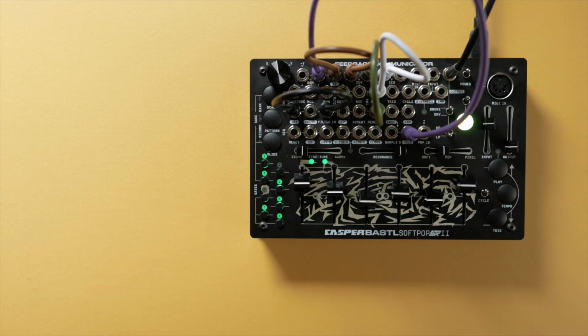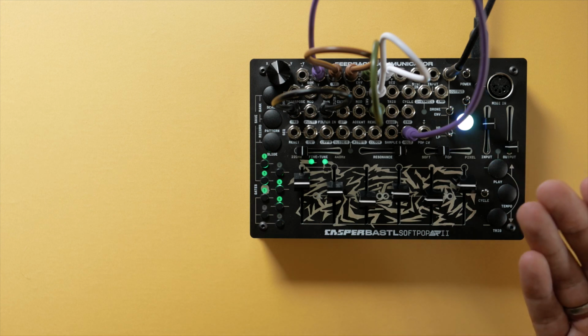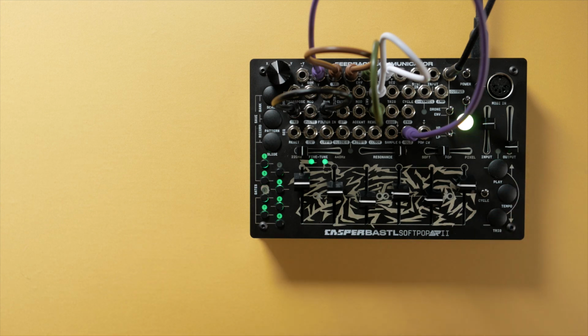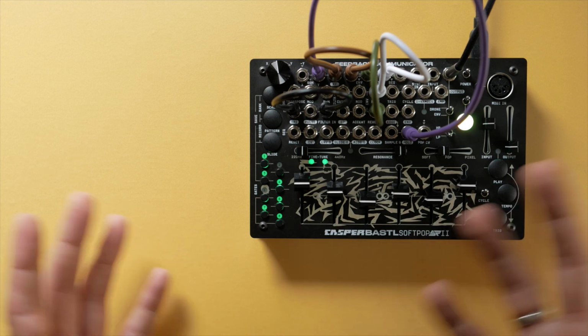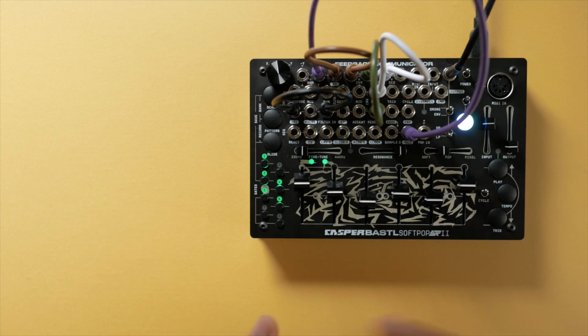If, however, you are at all more experimentally inclined, which means you often start with a blank slate and then you turn some knobs and see what comes out of it, and you want to create bass lines or melodies out of nowhere, see what they sound like, maybe edit them a little bit further, chain them together and create a song that way, then the BASTL SOFTPOP is definitely for you.